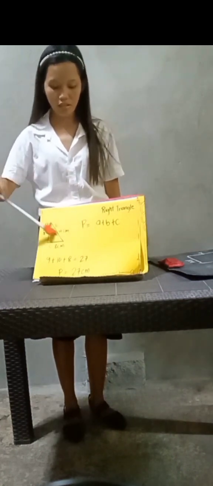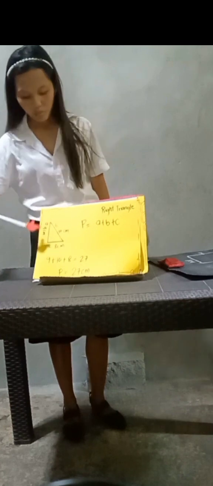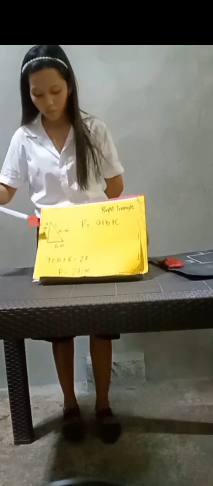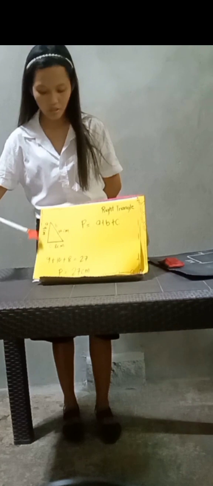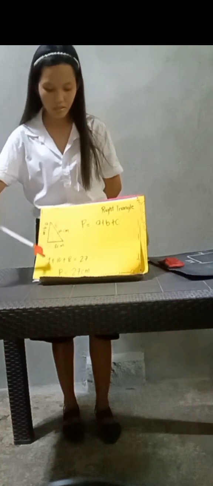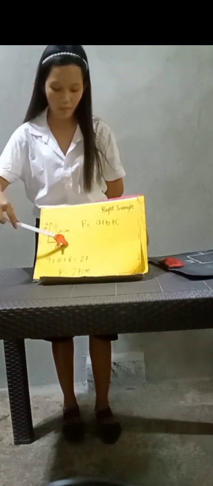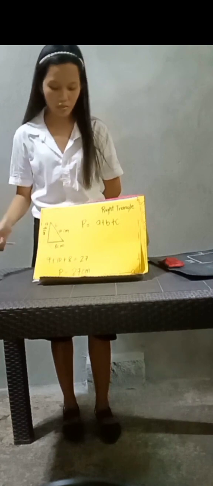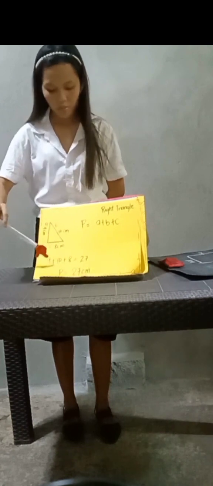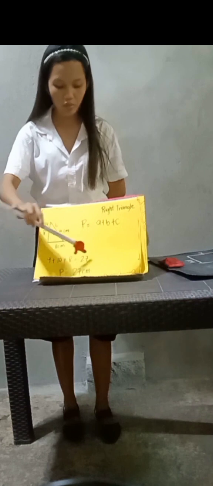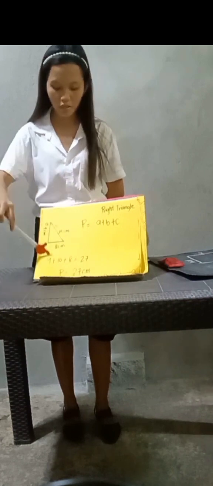Just like we did in the square, we will also add these sides. In this example, A is 9 centimeters, B is 10 centimeters, and C is 8 centimeters. So 9 plus 10 plus 8 equals 27. The perimeter of this right triangle is 27 centimeters.